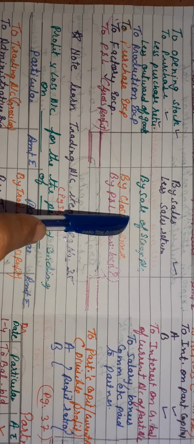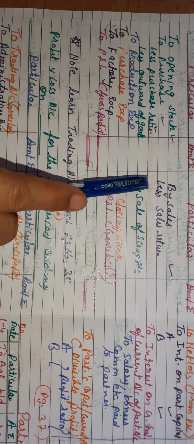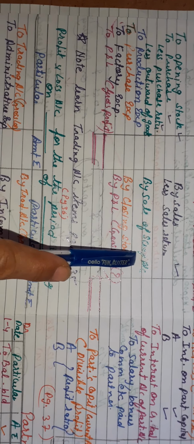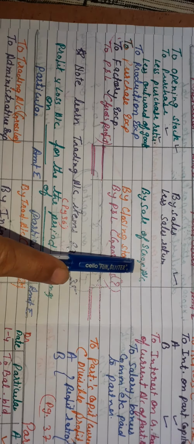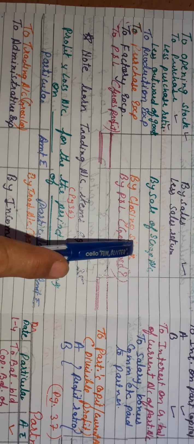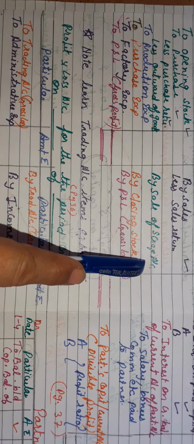The next, see the credit side here, students. So credit side is by sales, less sales return, by sale of scrap. Scrap means bhangar. All these scrap goods should be given. And now by closing stock. Clear? So all these items you are going to write on the credit side.